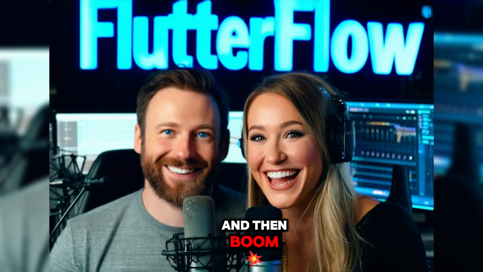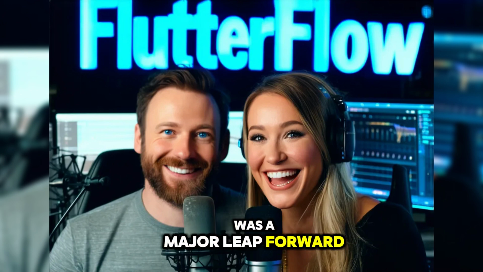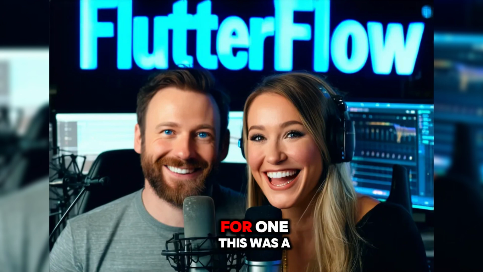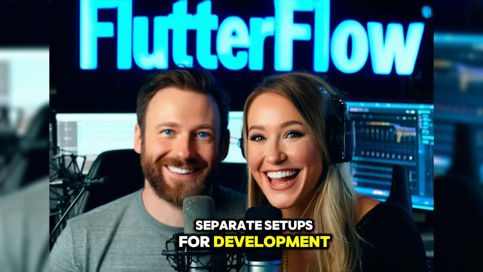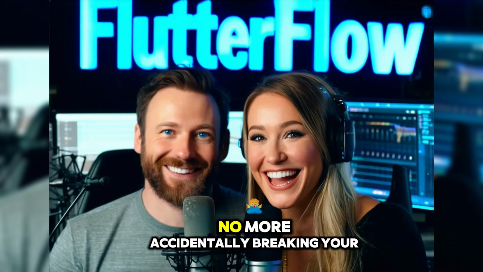And then, boom, September arrived. And with it, FlutterFlow 5.0. It felt like a culmination of all their hard work throughout the year. This was a major leap forward, with a whole slew of game-changing features. Development environments, for one. This was a massive addition, allowing you to manage separate setups for development, staging, and production. No more accidentally breaking your live app with the test change.